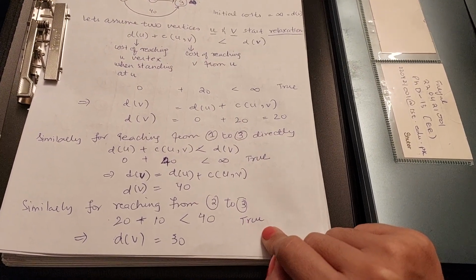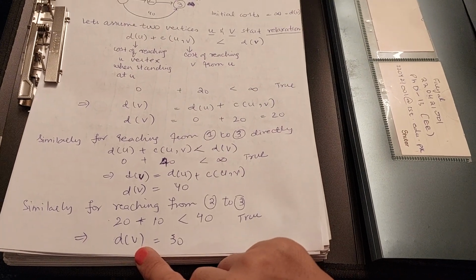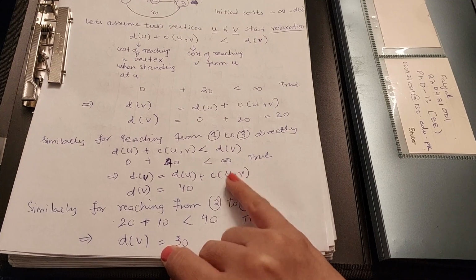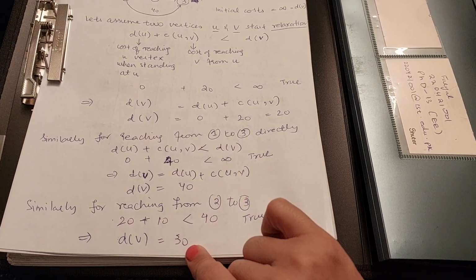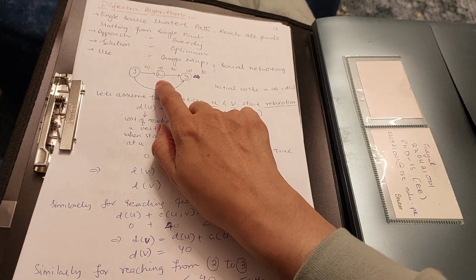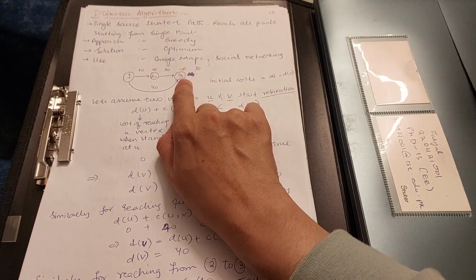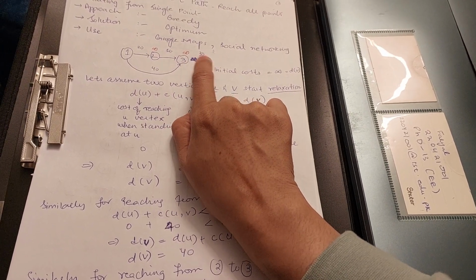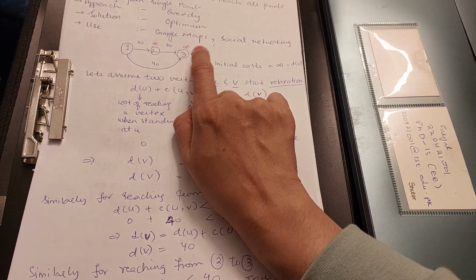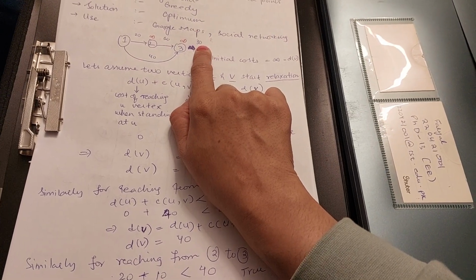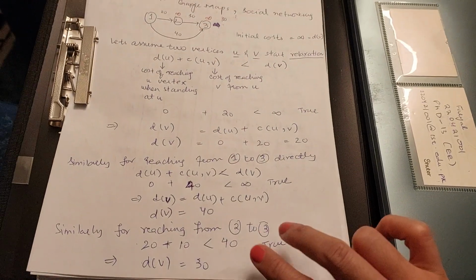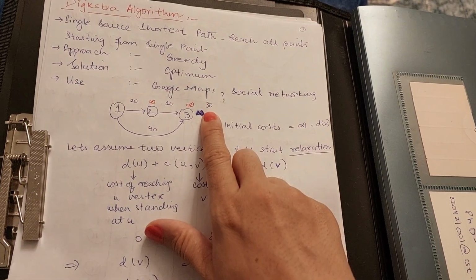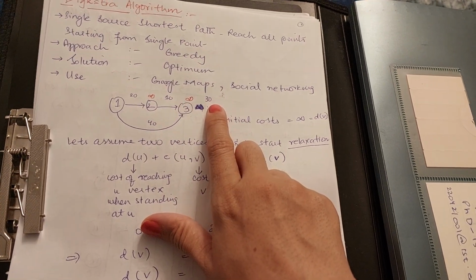Okay, since this is true, so we will proceed that dv is equal to summation of du and cu, 20 plus 10, which makes 30. So now in the case of this path, this distance is 30. This cost is no more infinity, this cost is 30. So in this way you have calculated all the costs and you have relaxed these points. These are the new costs in place of infinity. Now these are the new costs.